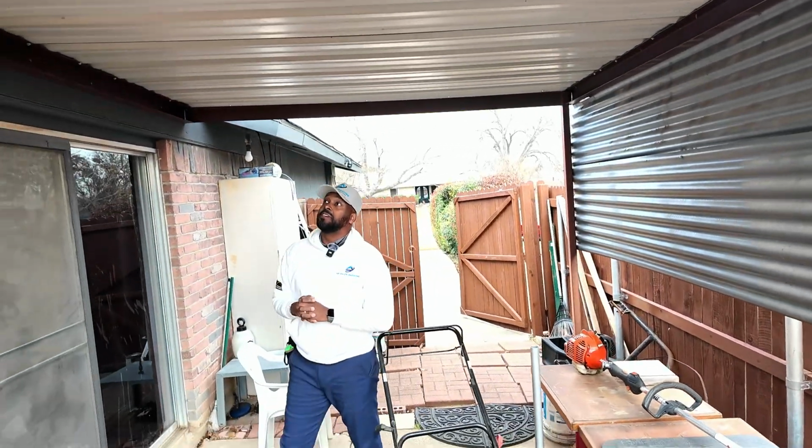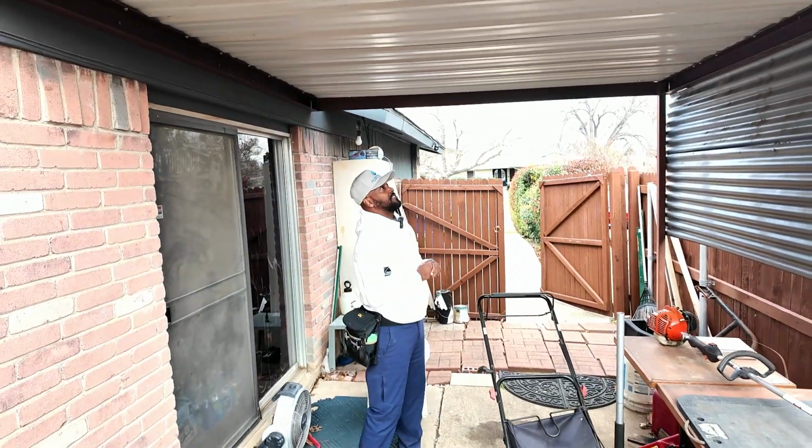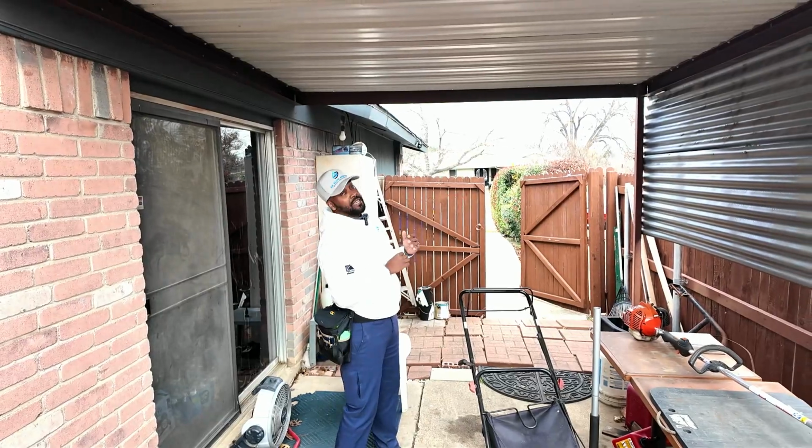This one looks pretty good. This metal, I will tell you, is fairly thick, so it may not have had any damage.